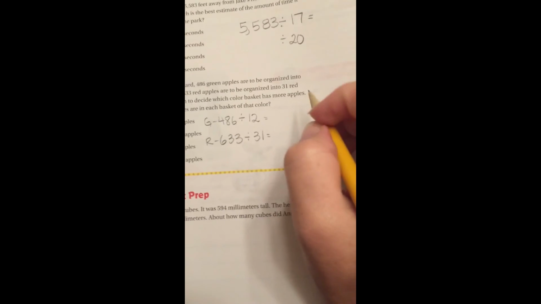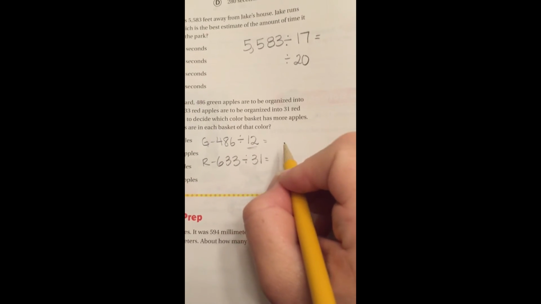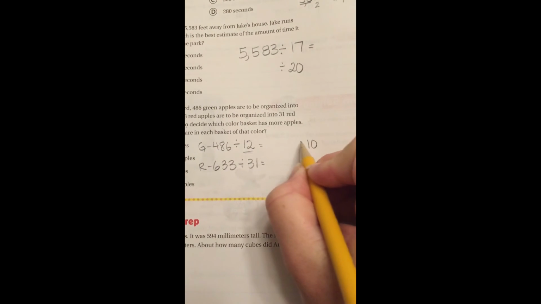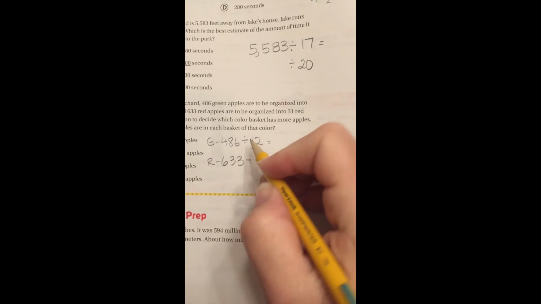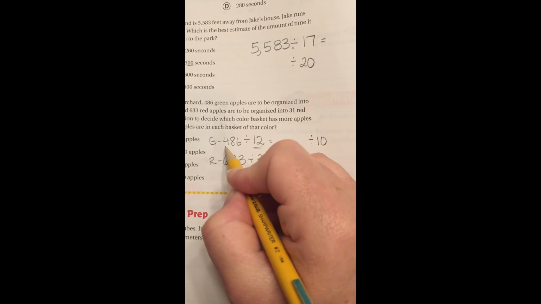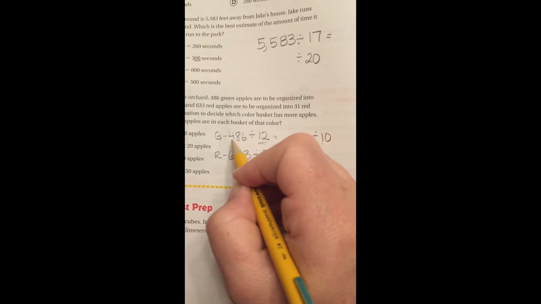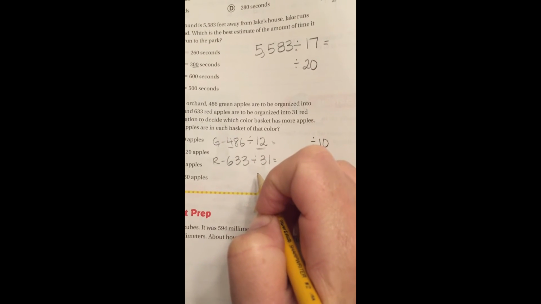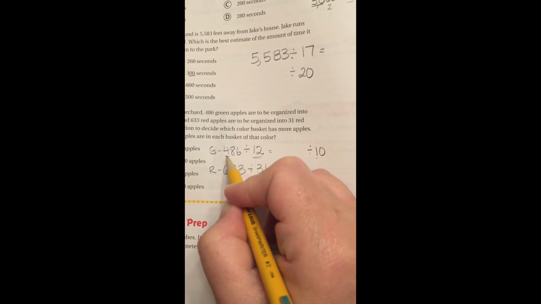All right, so let's look at my green first. What can I make my 12 into? Make it a 10. So then, can 10 make 480 or 48?